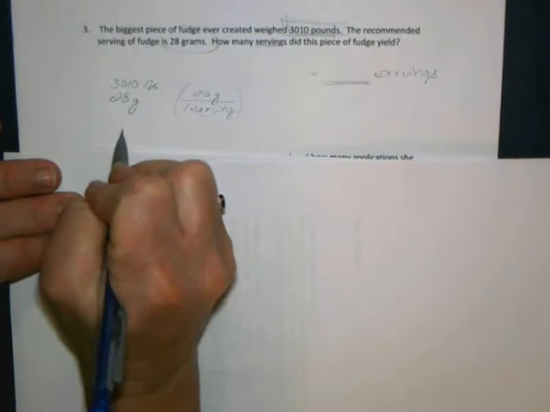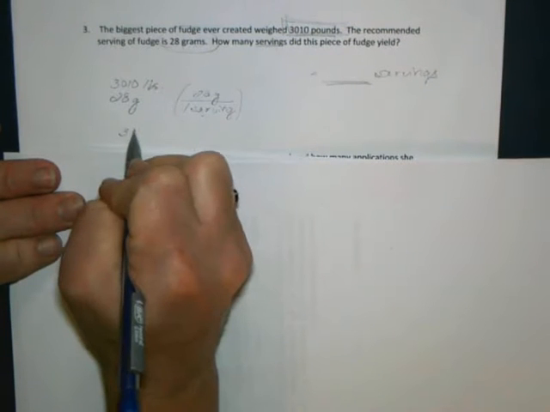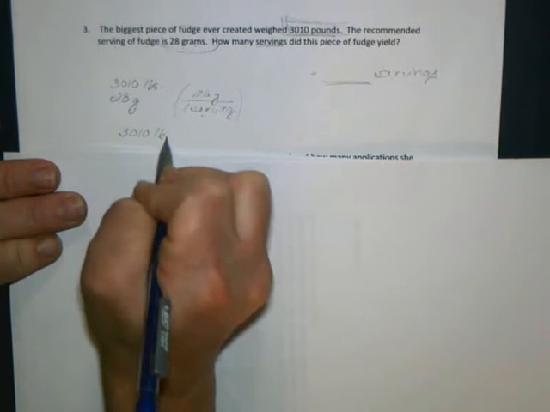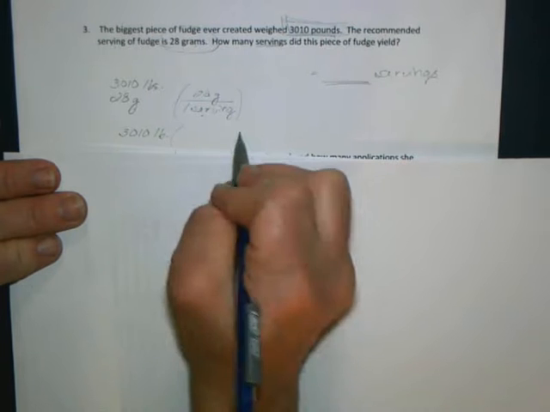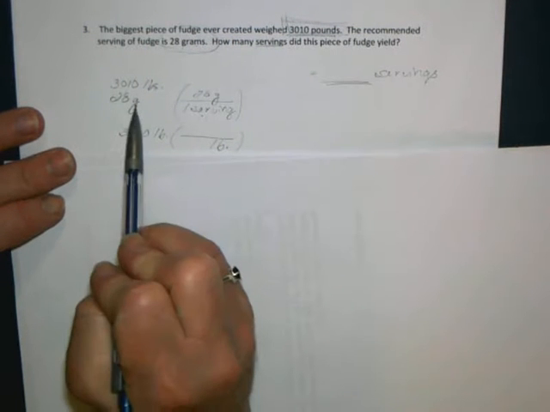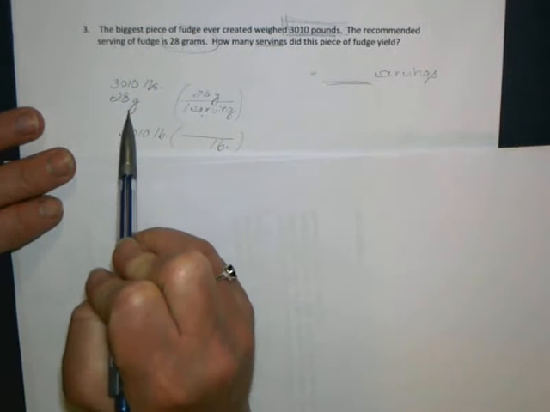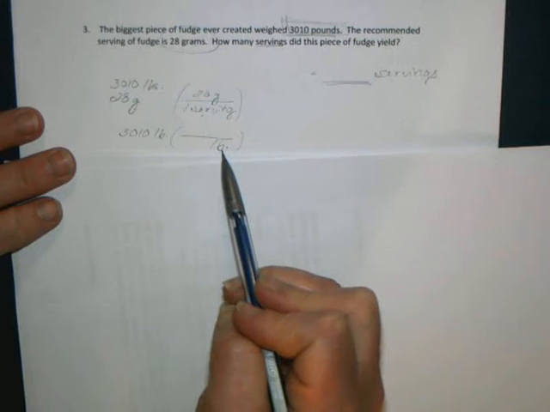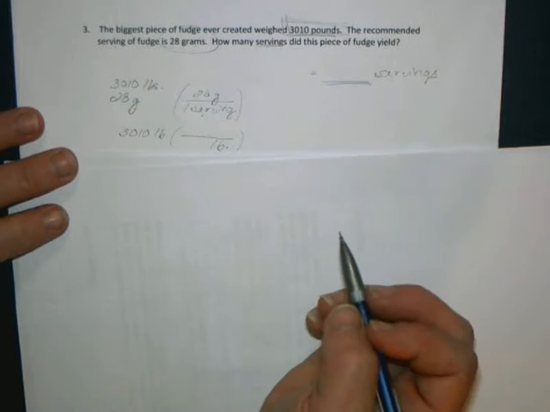All right, let's get started. So, 3,010 pounds. All right, well, where do I go from here? Well, I know probably my first step is to cancel pound because I want to end up with serving. The only other information I know is how many grams there are per serving. So I'm going to go from pounds to grams. I would relay this information to you.